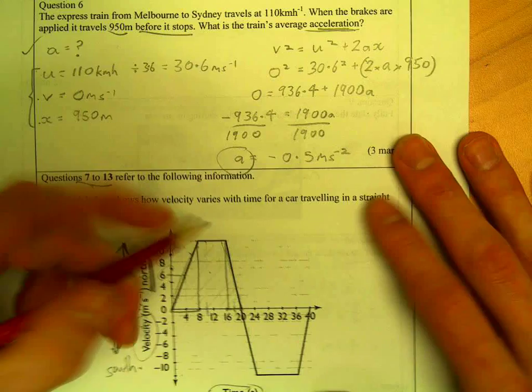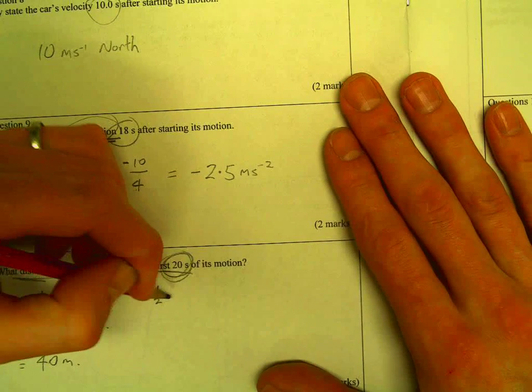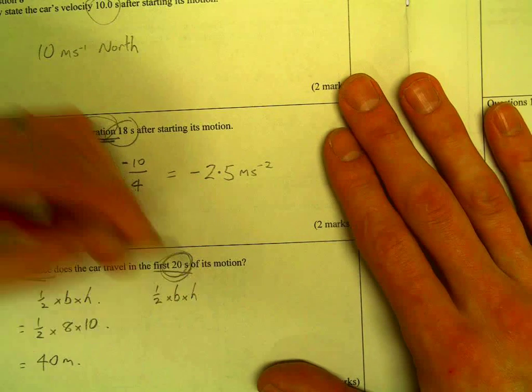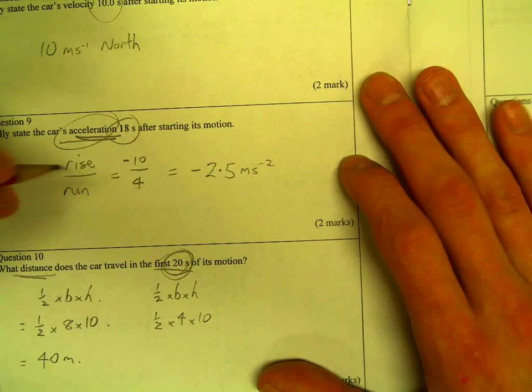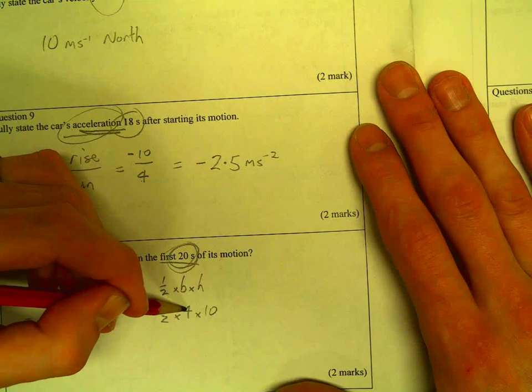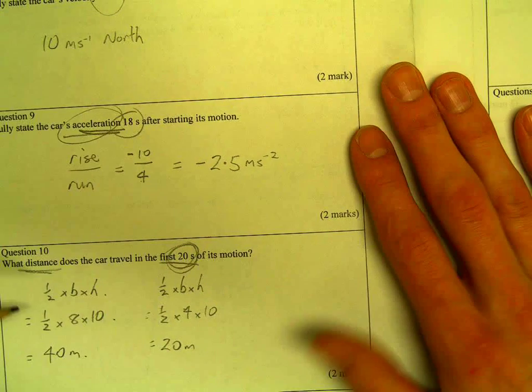That's in metres. Our second triangle here, the base is 4 and the height is 10. So half base times height, half 4 times 10, half times 4 is 2, 2 tens is 20. So the area of that triangle is 20.